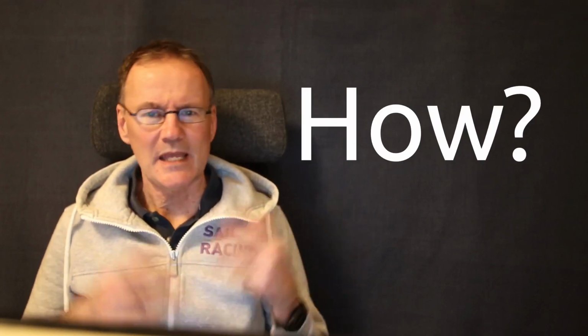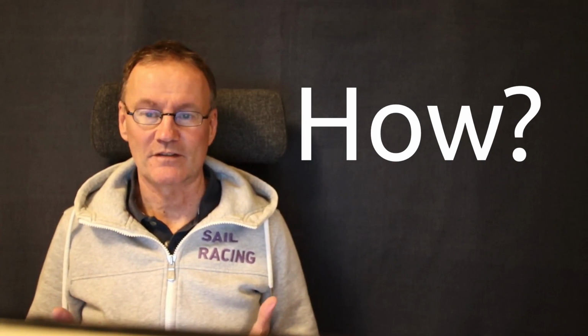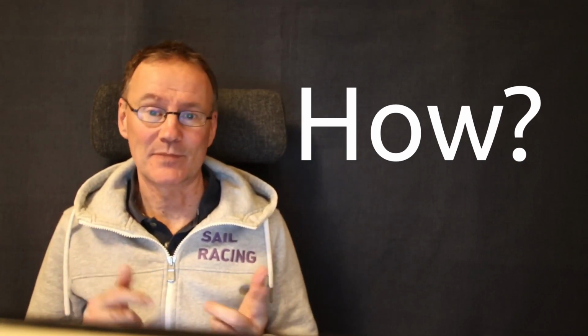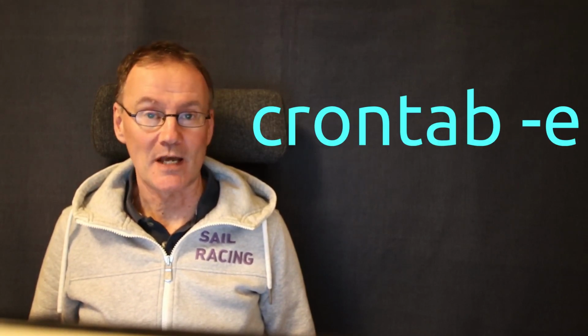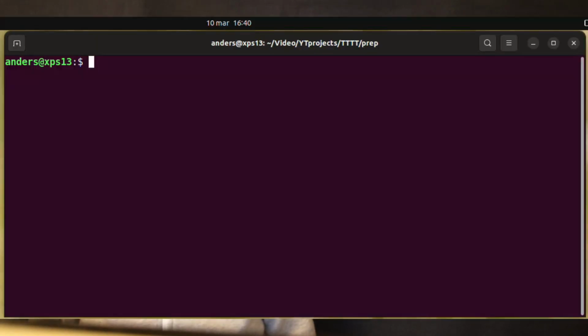So, if I need a periodic task, how do I set it up? We will look at two examples, as those workflows will cover the main bulk of all types of timers. First, let's set up a cron timer. With that, you use the command crontab -e.